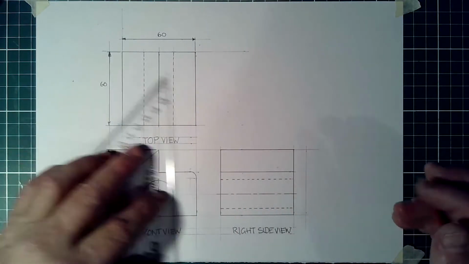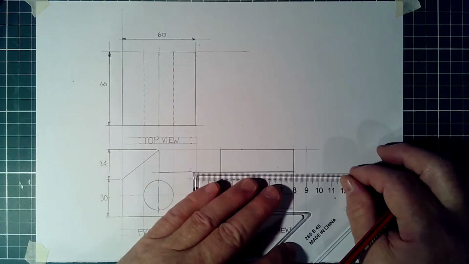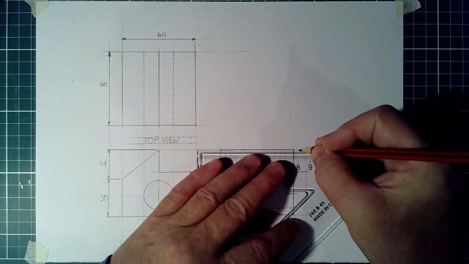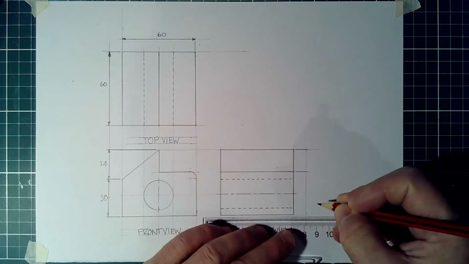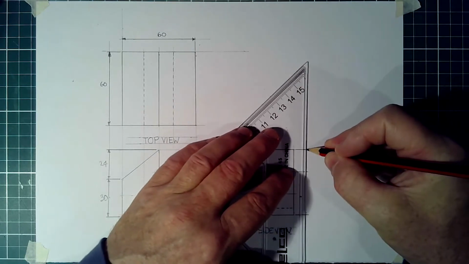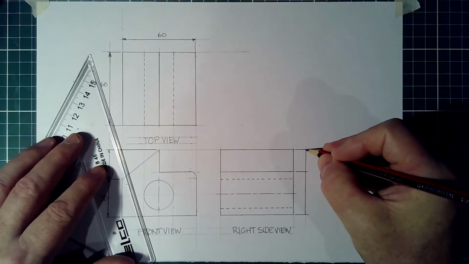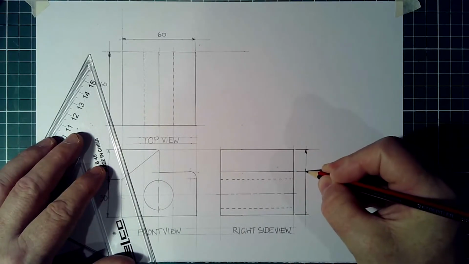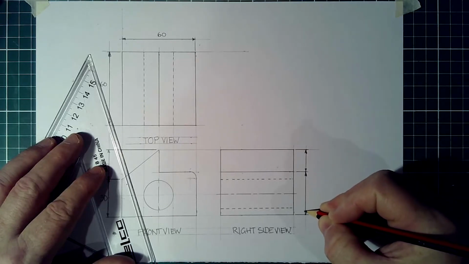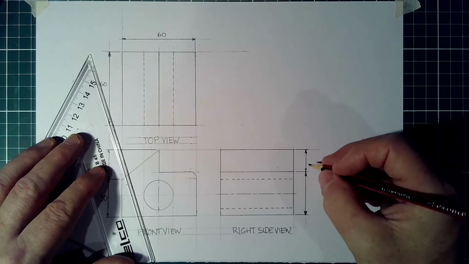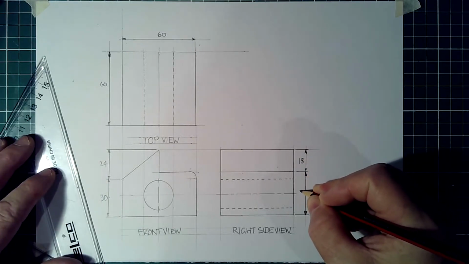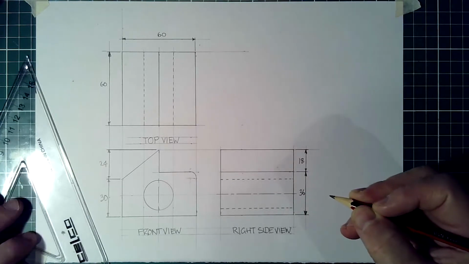Okay, now it's time for this one on this side. Arrowheads. Trying to keep your arrowheads pretty thin to match the 1 by 3. The numbers go on the same side of the dimension lines on all sides of the drawing.